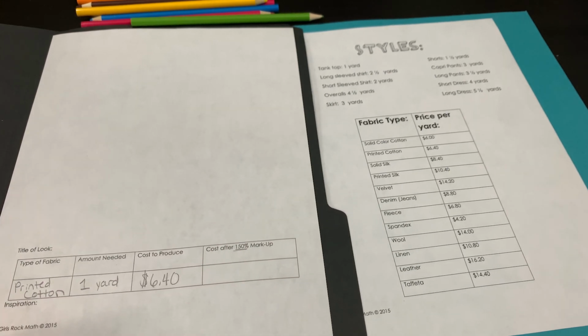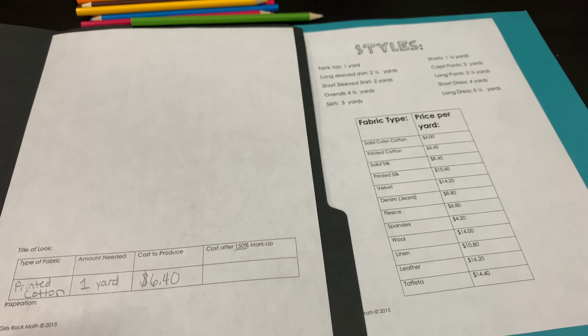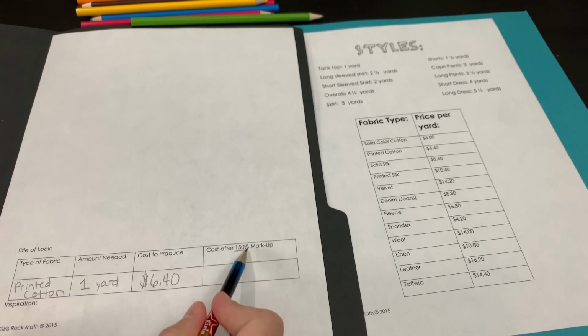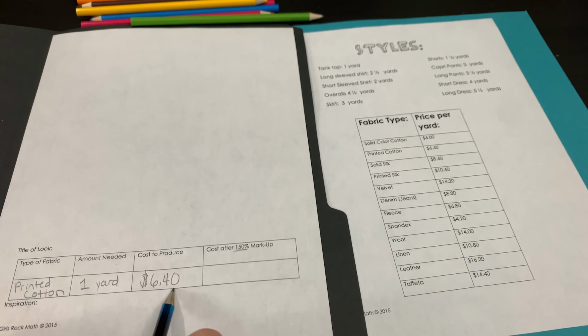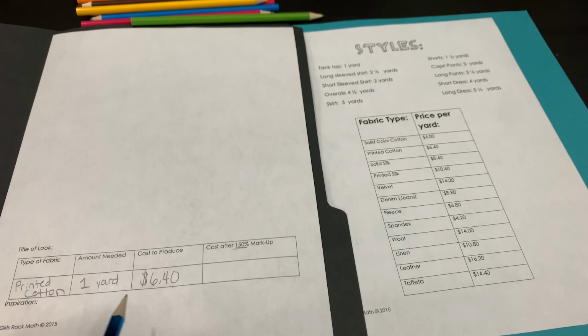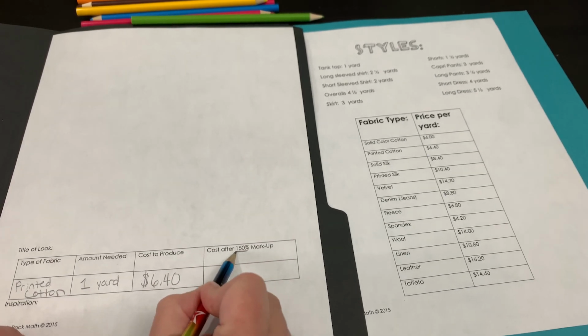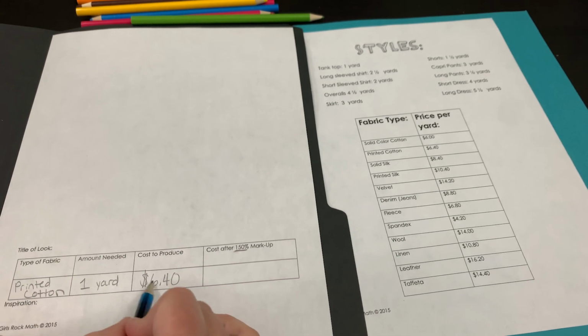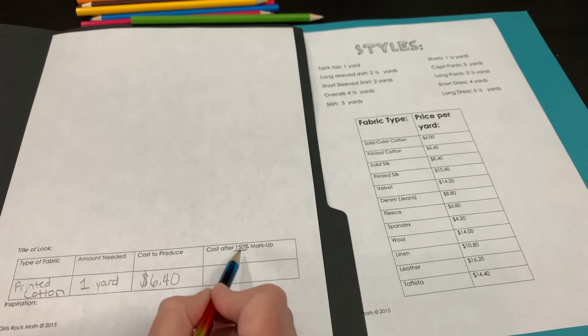Well, what is a markup? A markup is the amount of money that the company charges to the customer, so that they're not just selling your shirt for $6.40, because then they don't make any money. The company has to charge more for the product than what they spent on the product. The owner of the fashion design company gets to decide that. So our fashion designs are going to be marked up 150%. That means that for every $6.40 I spend, I charge 100% plus 50% more.